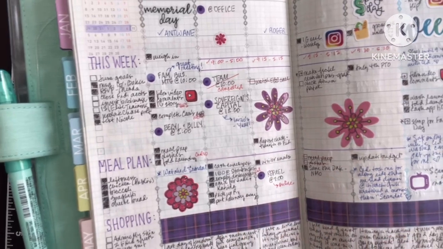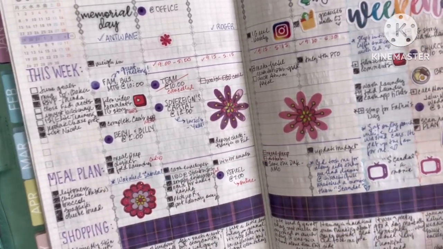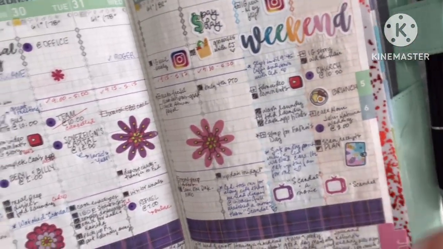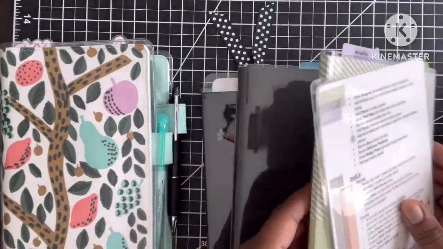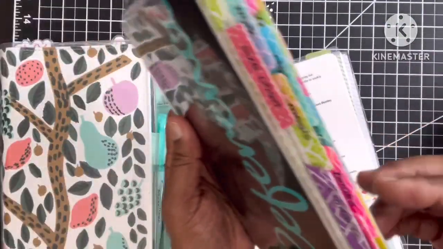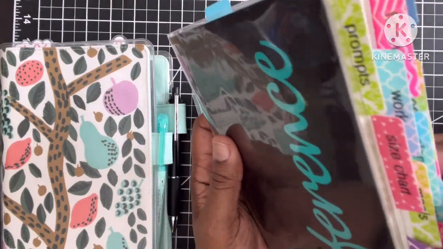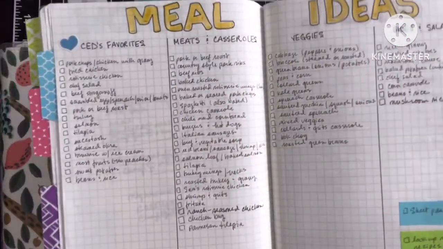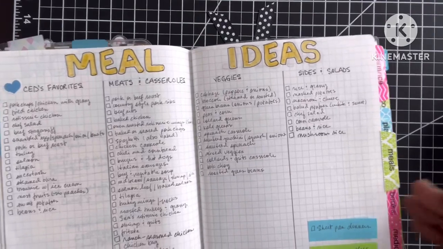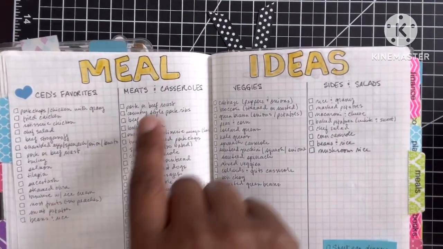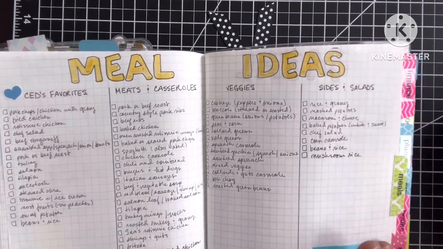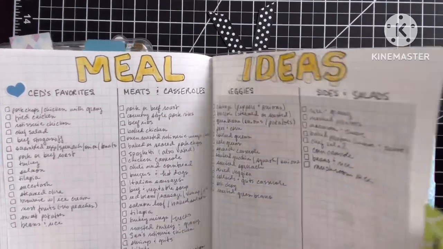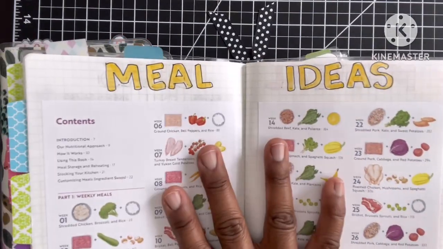I just sit down and think about what I want to cook for the week, and then it's right there. And I have in my reference notebook a meal idea master list. I have my husband's favorites, meats and casseroles, veggies, and sides and salads. And I also have some other meal planning ideas.